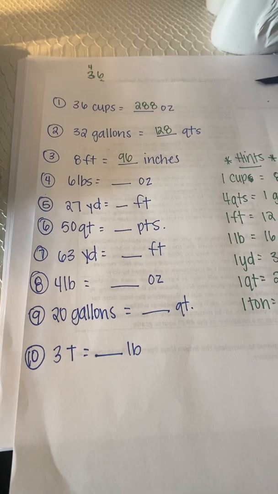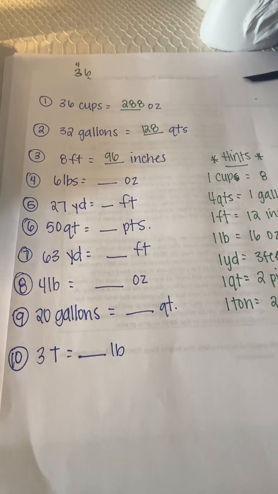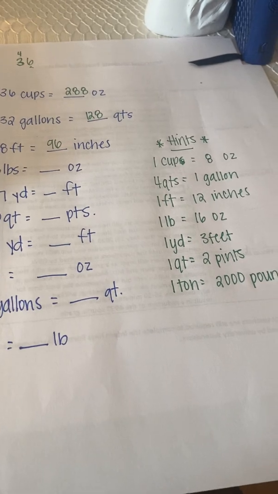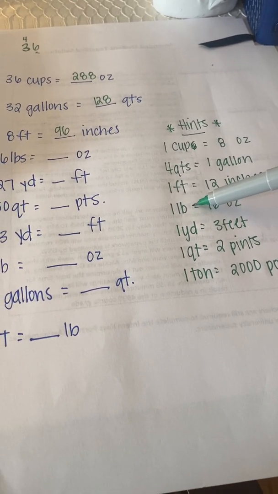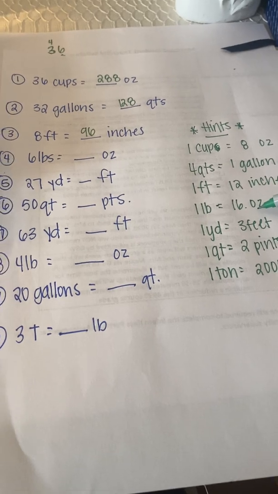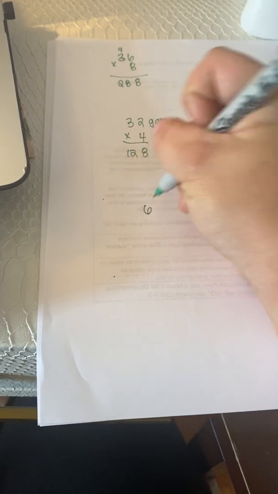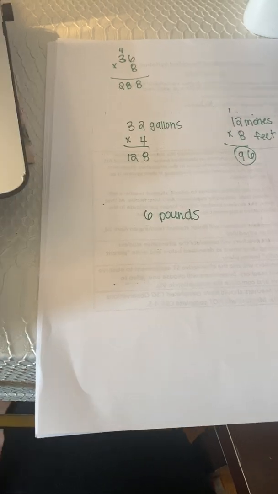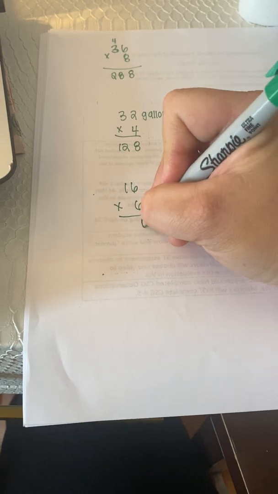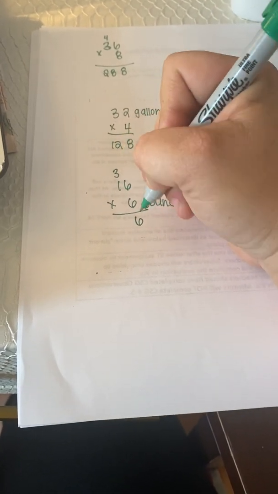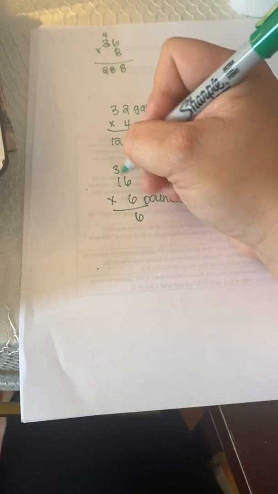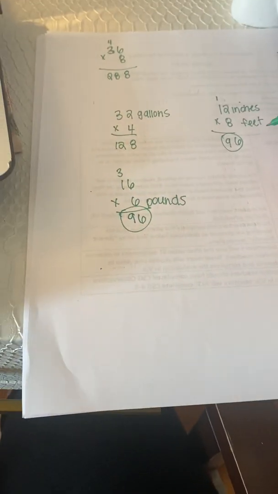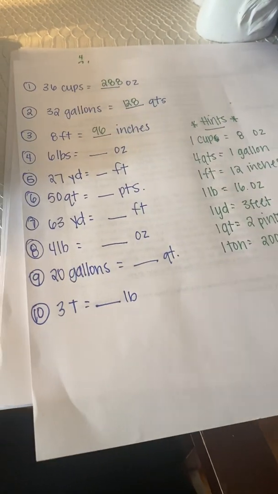All right. Now, number 4. 6 pounds equals how many ounces? So in 1 pound, there's 16 ounces. We have 6 pounds, and in each pound, there is 16 ounces. So therefore, 6 times 6 is 36. 6 times 1 is 6, plus 3 is 9. Therefore, again, our answer would be 96 ounces.